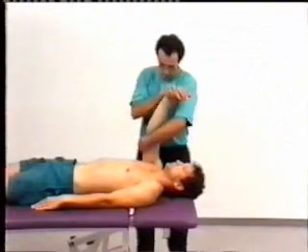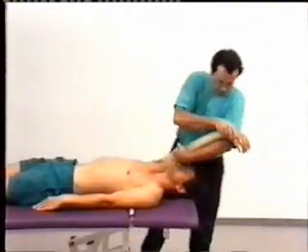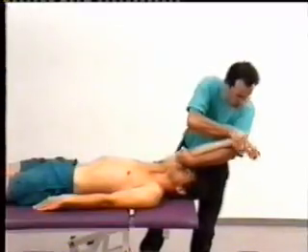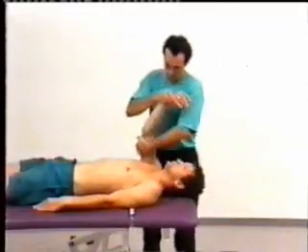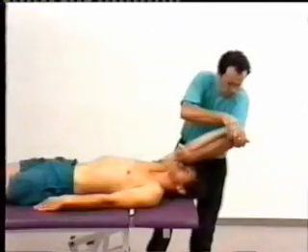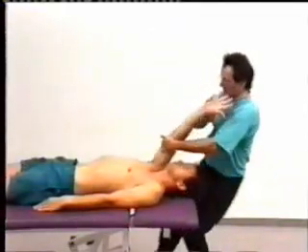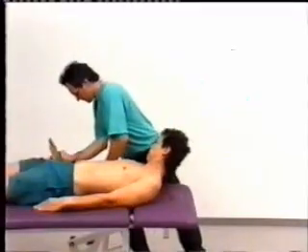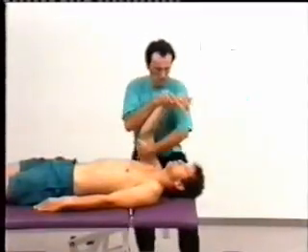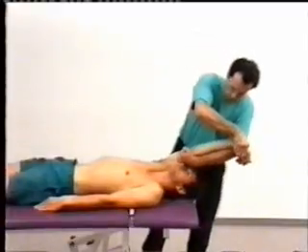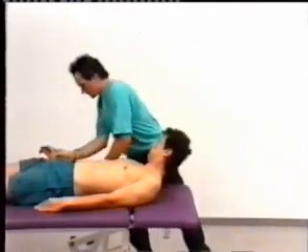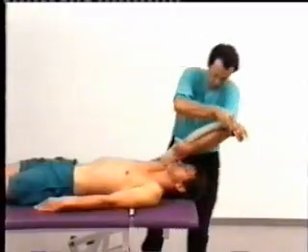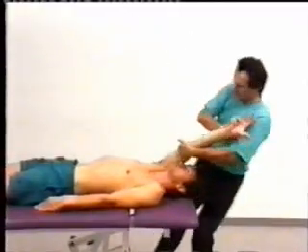Demonstration. Wrist up and pull down. Wrist up and pull down. Pull more. Open your hand and pull. Wrist up and pull down.